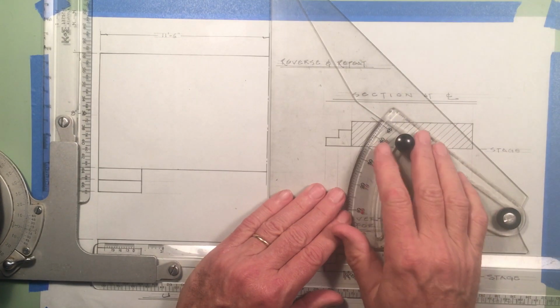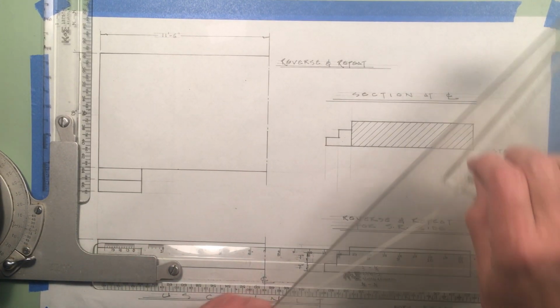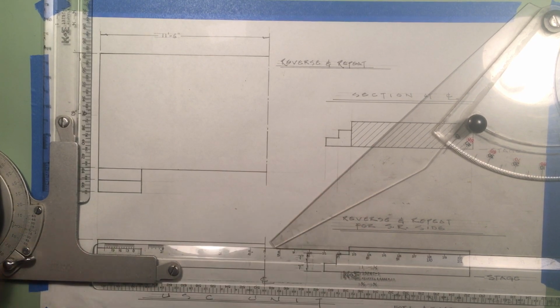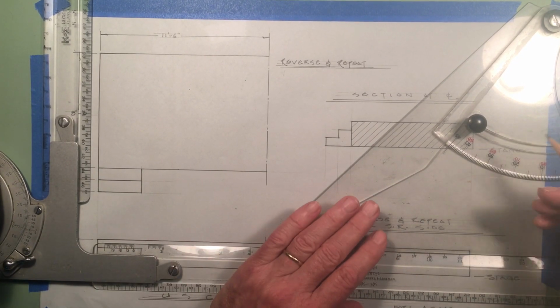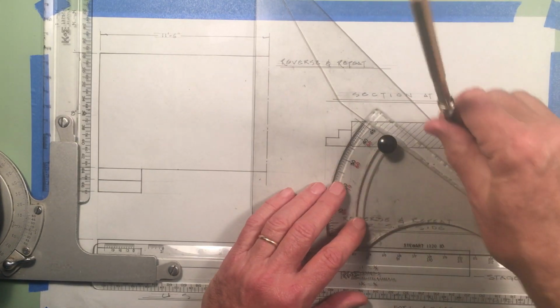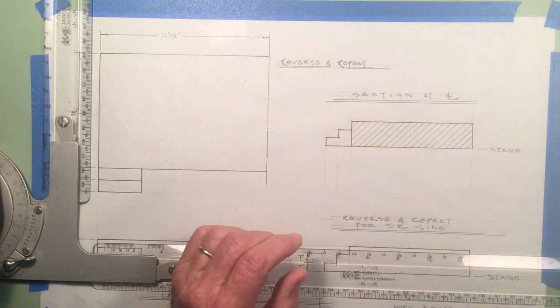I could have put them in the other direction, which is fine. The direction they are is up to you. I see that most designers and draftsmen who draw right-handed make them this direction, and most people who draw left-handed make them that direction, because it's easier to keep the plastic underneath your hand.